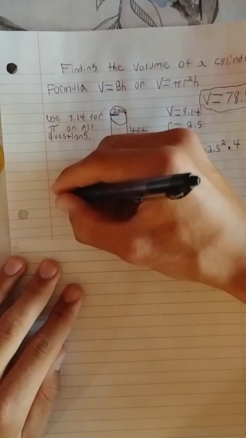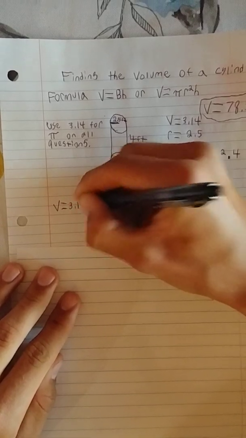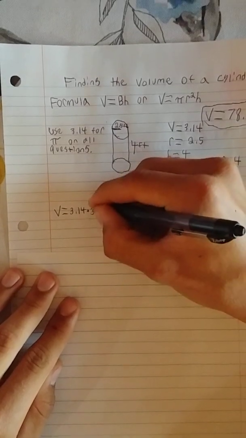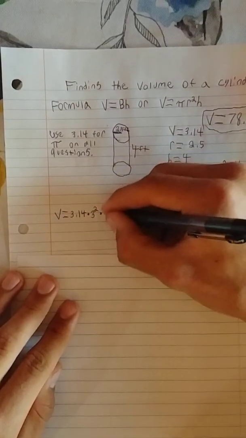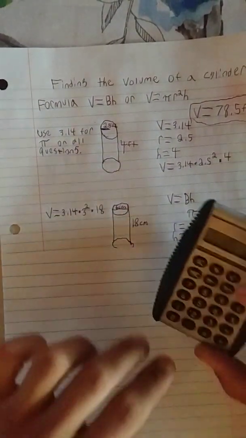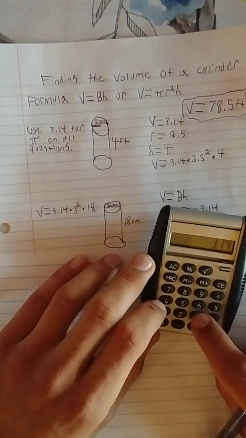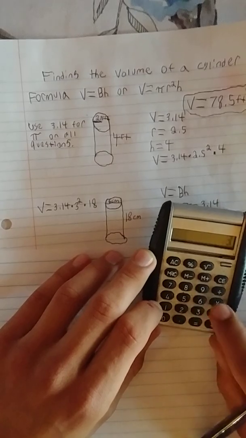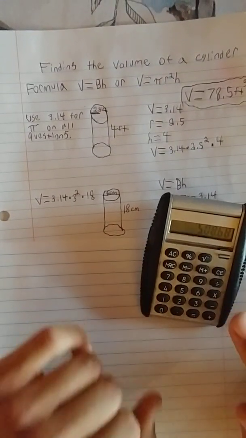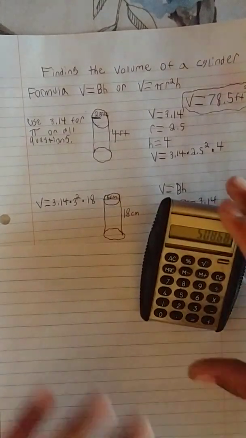So now you just plug it in. So V equals 3.14 times 3 squared times 18. Now you're going to enter it on your calculator at the same time. So 3.14 times 3 times 3 times 18 equals 508.68. It didn't say to round or anything, so I'm just going to put that answer down.